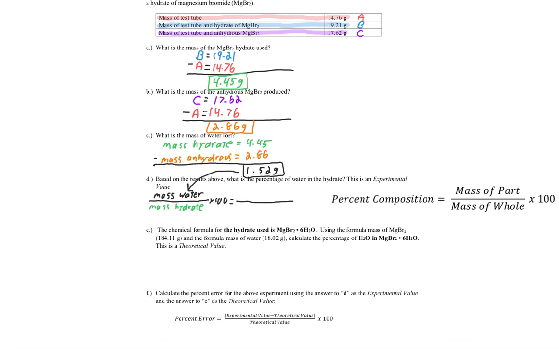The mass of the water was my answer to C, 1.52 grams. My mass of my hydrate was my answer to A, 4.45 grams. The grams end up canceling. If I take 1.52, divide it by 4.45, multiply by 100, I get 34.2%. That is the percentage of water my data is telling me the hydrate had.